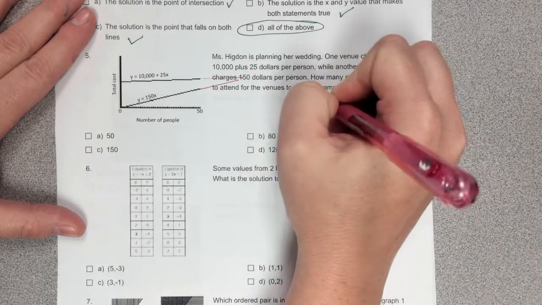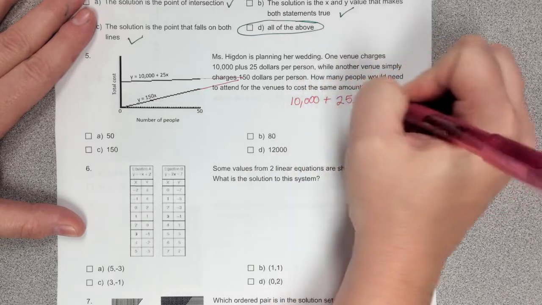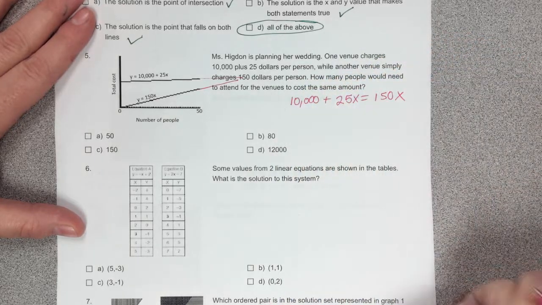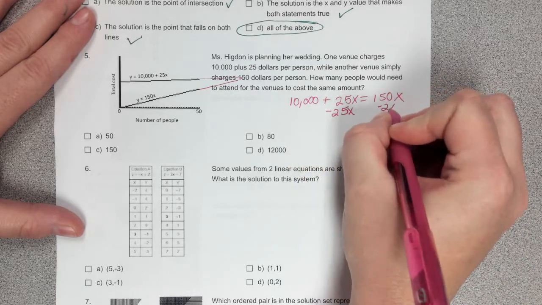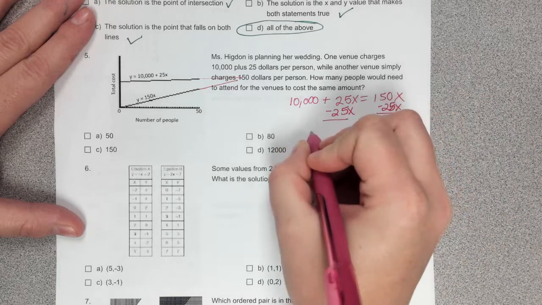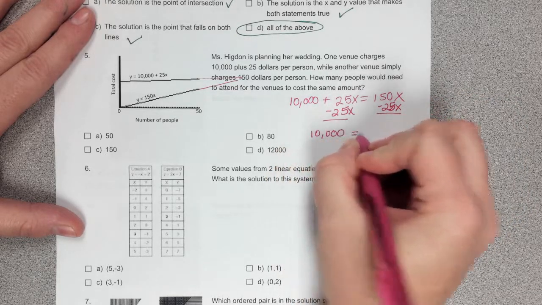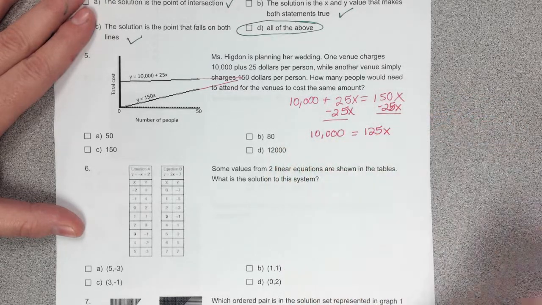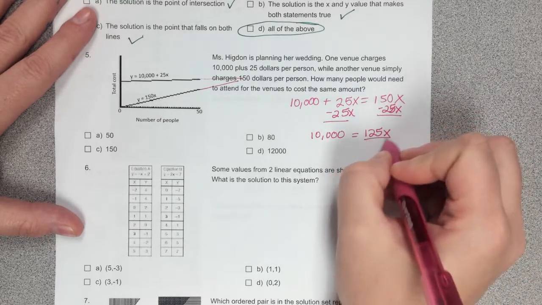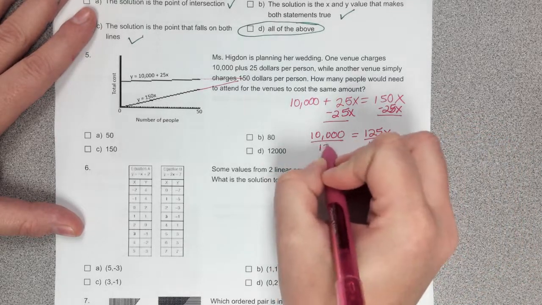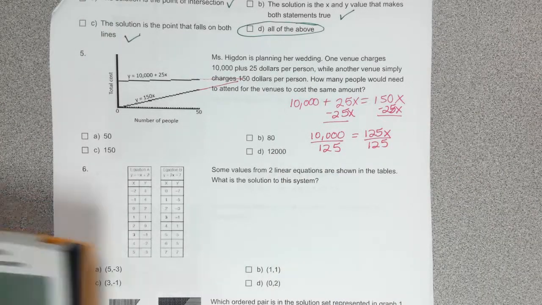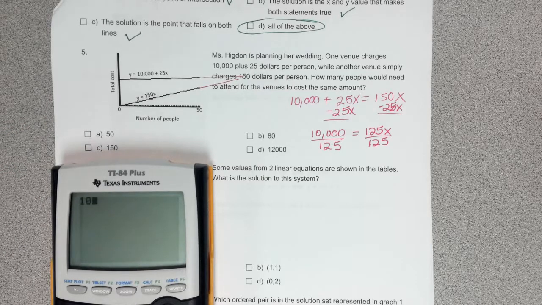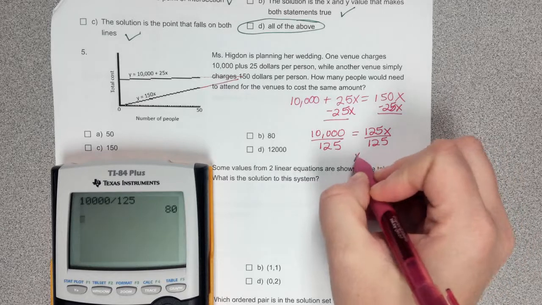10,000 plus 25x is equal to 150x. And now I'm just solving for x. I'm going to subtract 25x from both sides. So I get 10,000 equals 125x. The last step to get x by itself would be to divide by 125. And then we're going to use our handy calculator because even Miss K does not know what 10,000 divided by 125 is. So x is equal to 80.